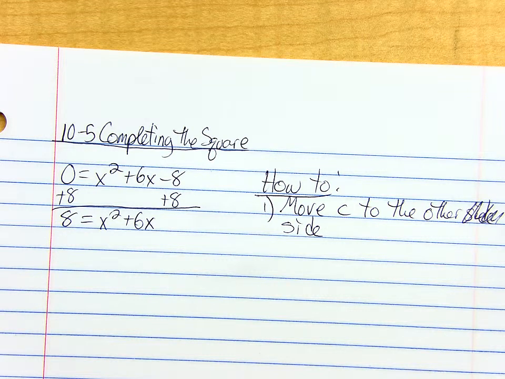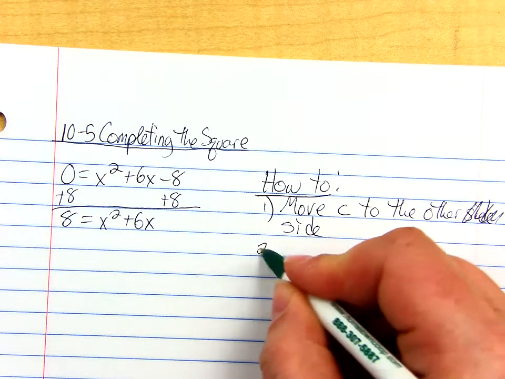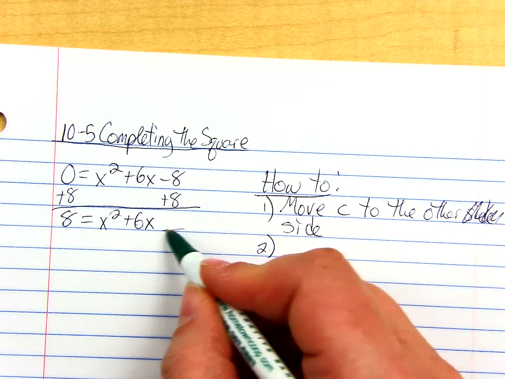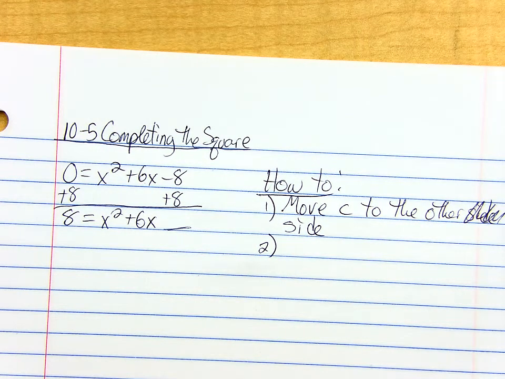Now we're going to do what's called completing the square. I'm going to make a perfect square trinomial. And this is where things are a little bit weird. Can I add something to both sides of an equation and it's all right? Yeah, you can do that. If you have an equation, as long as you add the same thing to both sides, you're not doing anything wrong. You're not violating any math rules.